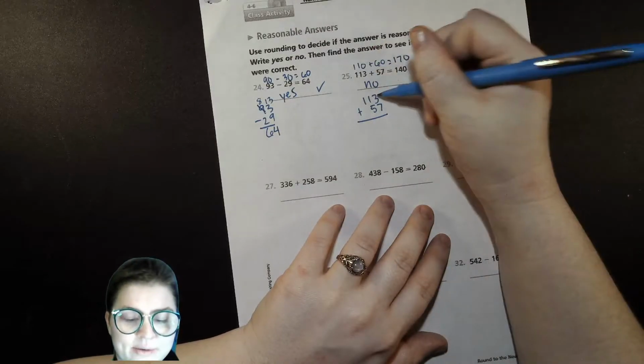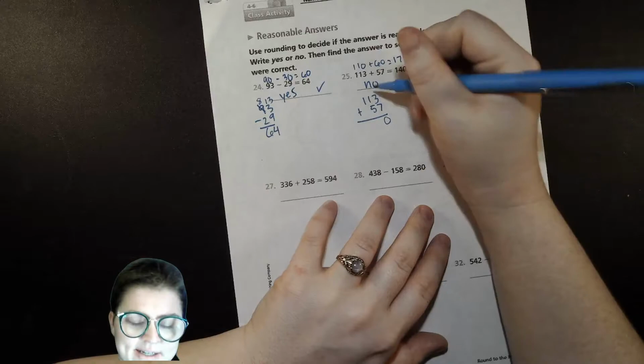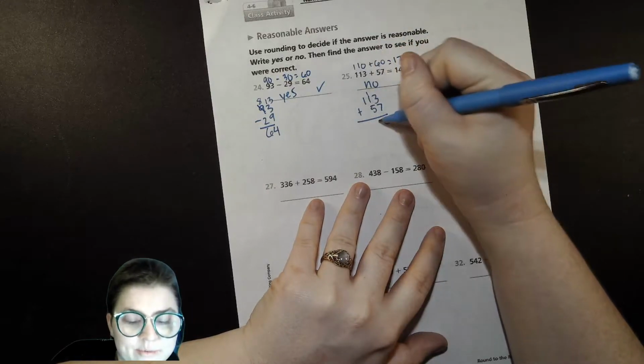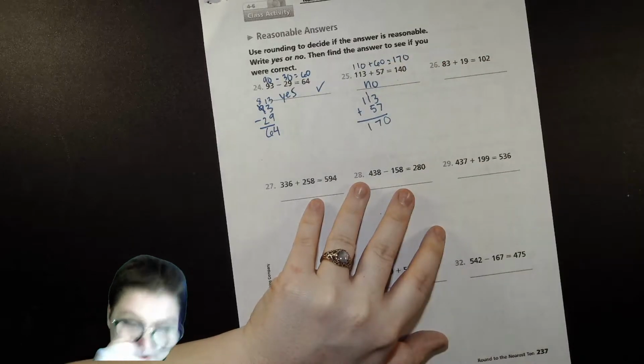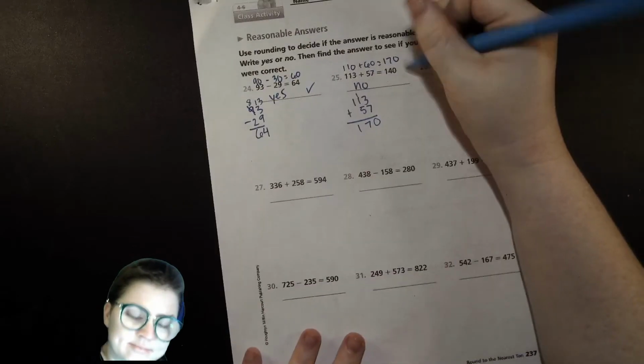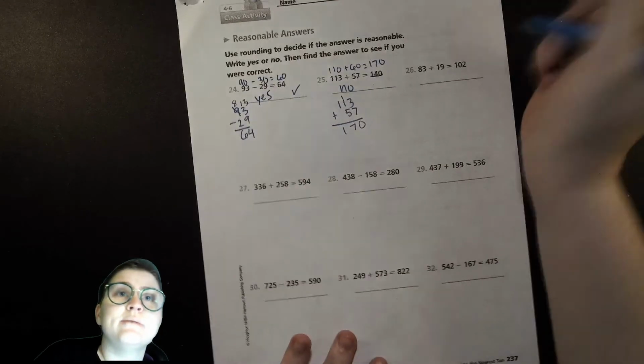So 3 plus 7, 10. Yeah. 1 plus 1 is 2, plus 5 more, 7. Yeah. So our estimate was right on the money, but our person's answer was totally wrong.